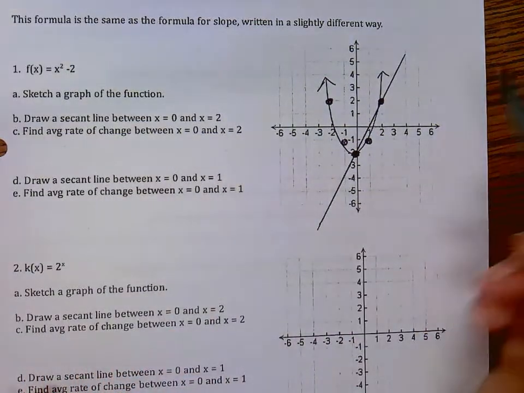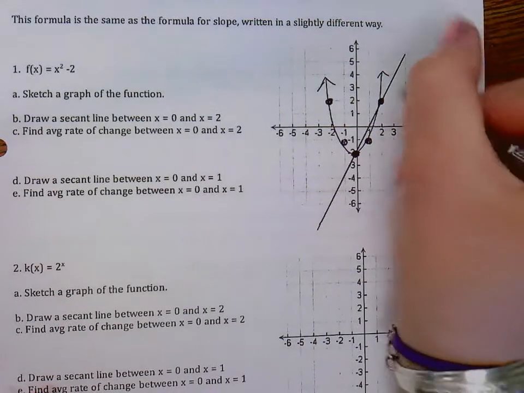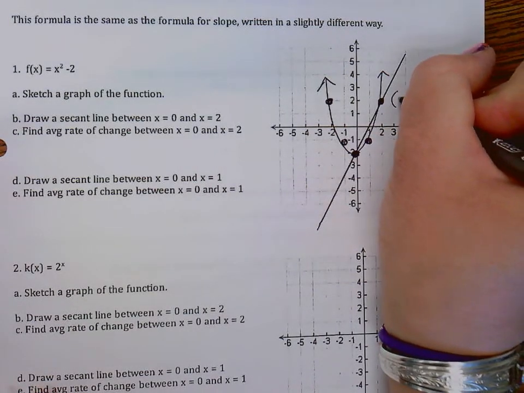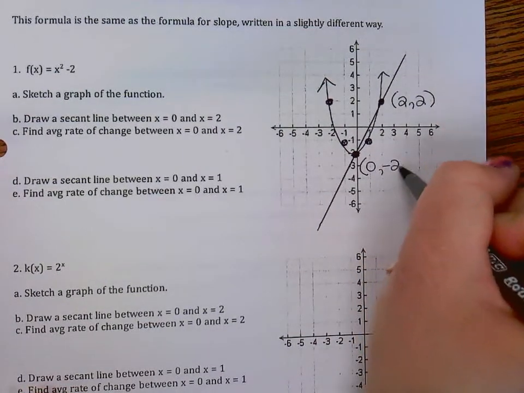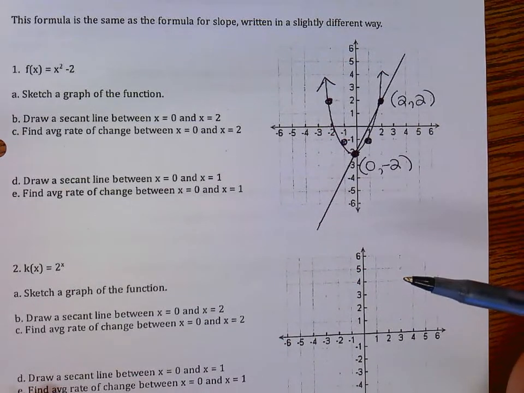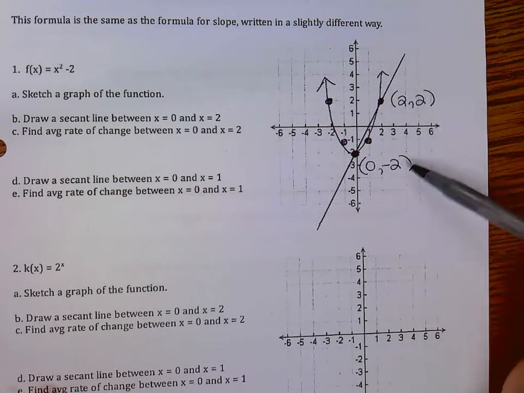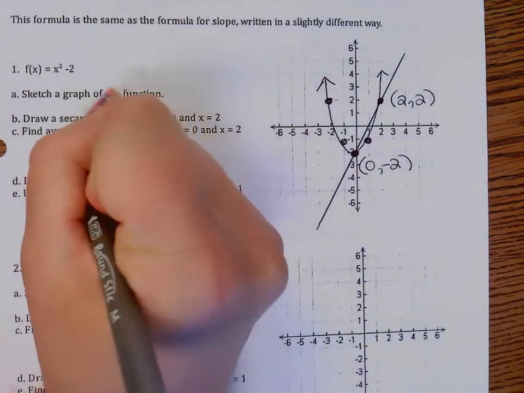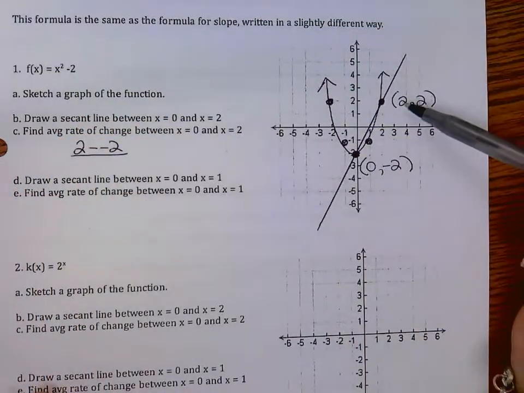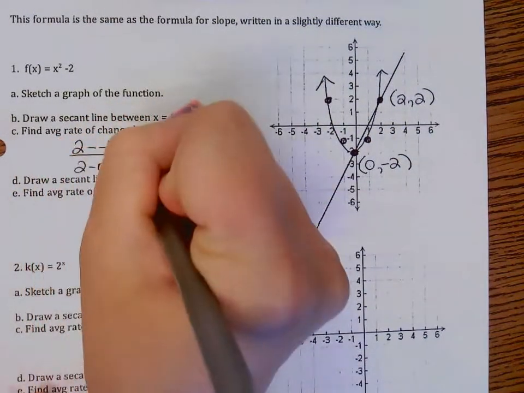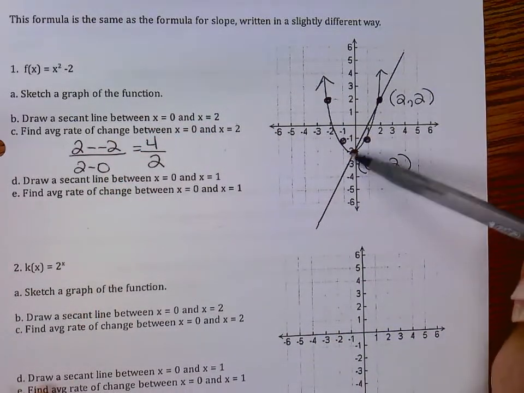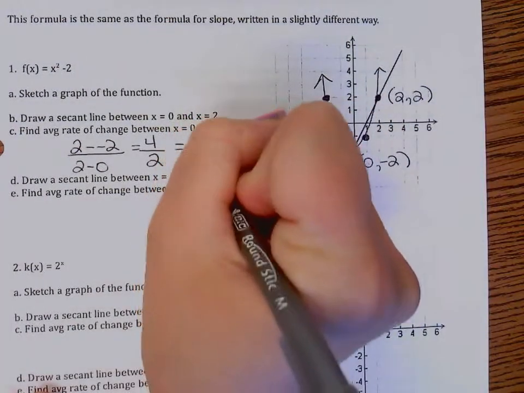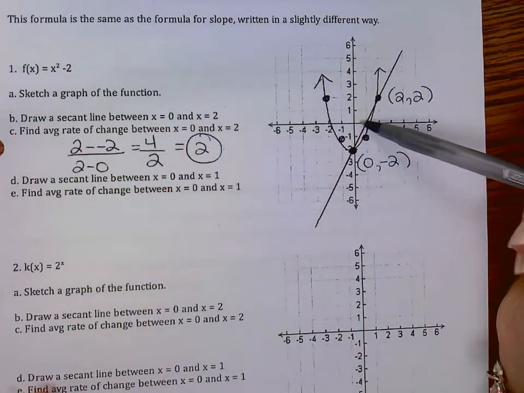So if we did y2, this is the point 2, 2, and this was the point 0, negative 2. So we're just finding the slope between those 2 points. So if I do y2 minus y1, 2 minus negative 2, over 2 minus 0, I get 4 over 2, right? So the average rate of change, this secant line has a slope of 2, right? Because I went up 2 over 1, up 2 over 1, slope of that line.